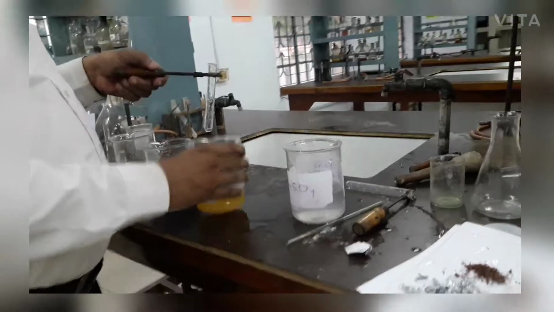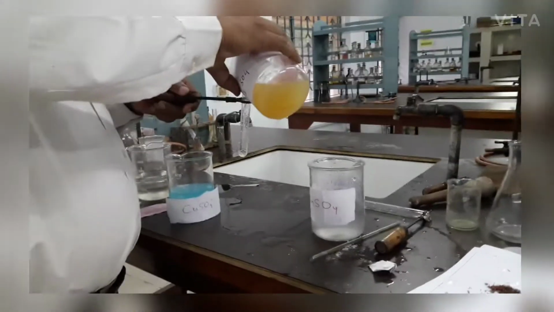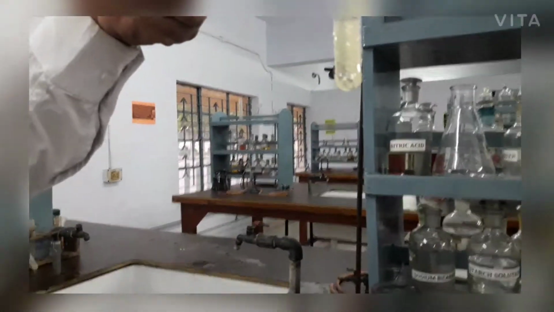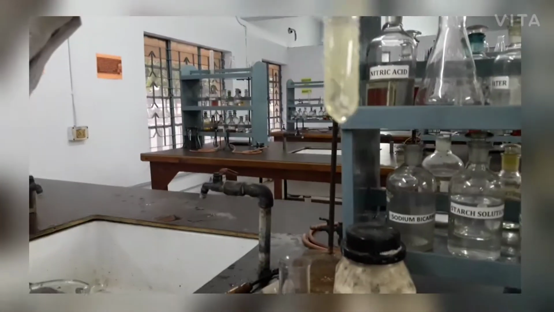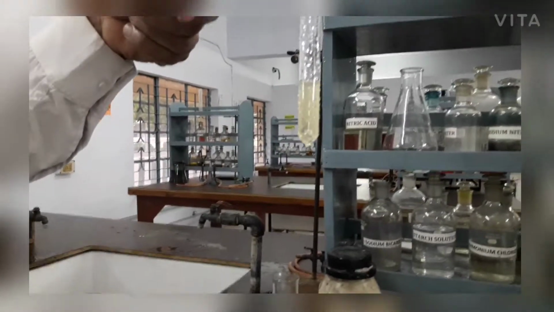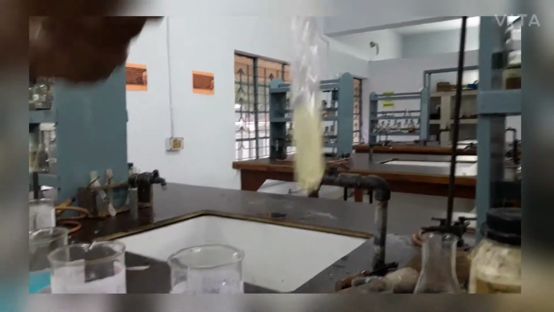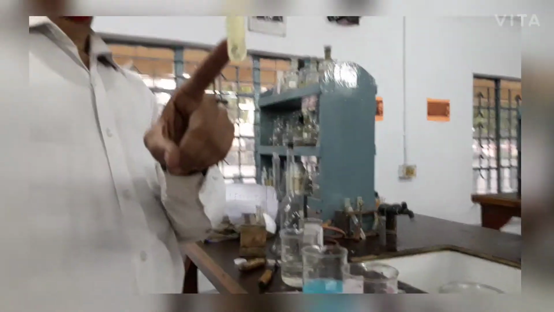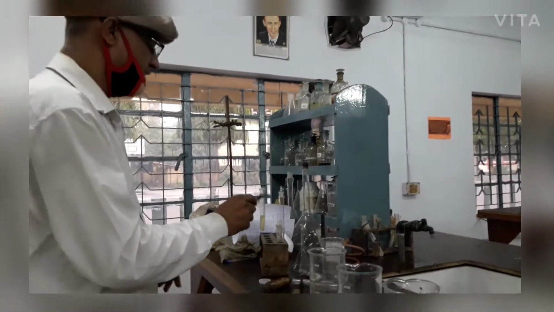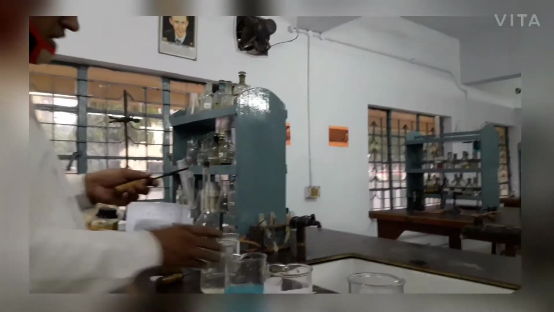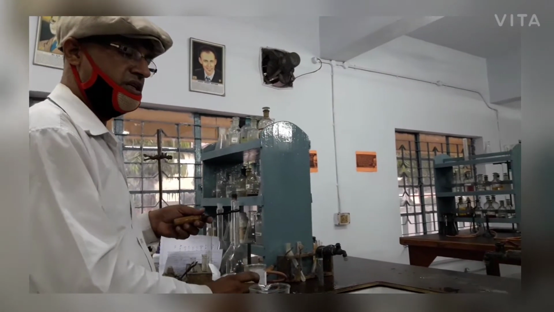Again we are taking iron sulfate solution and we are adding zinc and we observe. It takes time, so we keep it here because this reaction takes time. Now we take aluminium sulfate, and zinc sulfate.